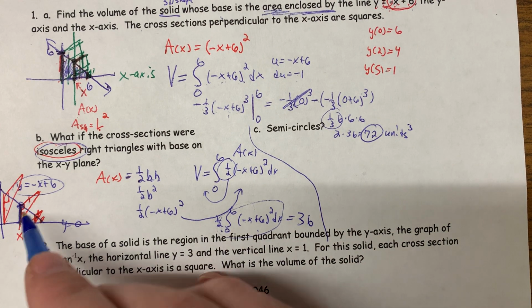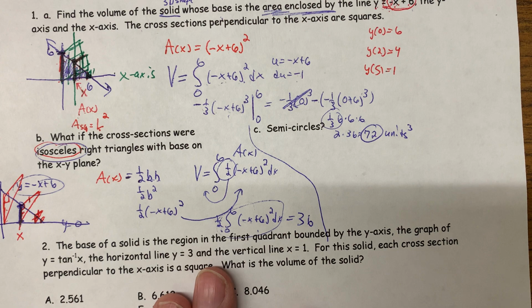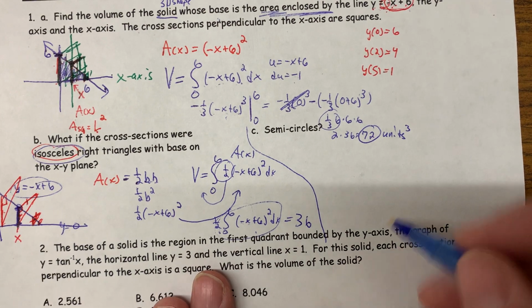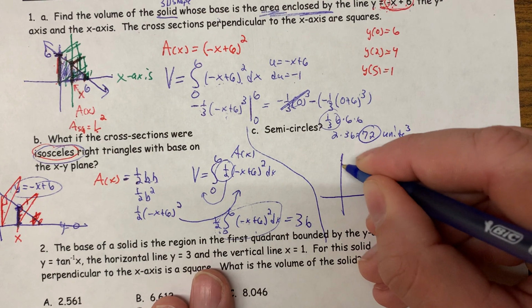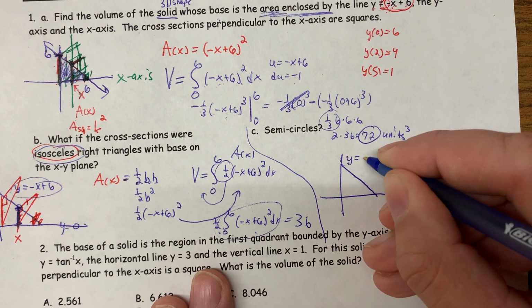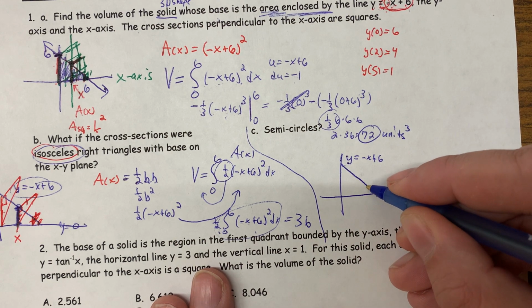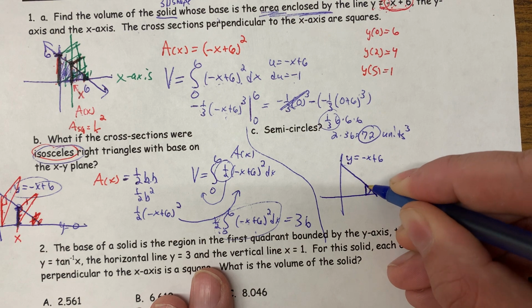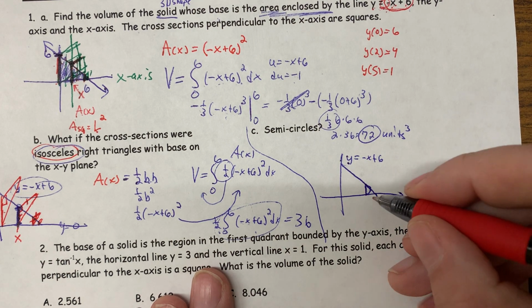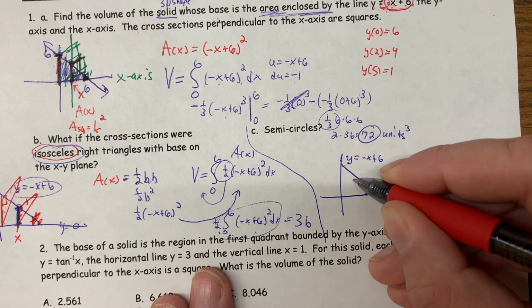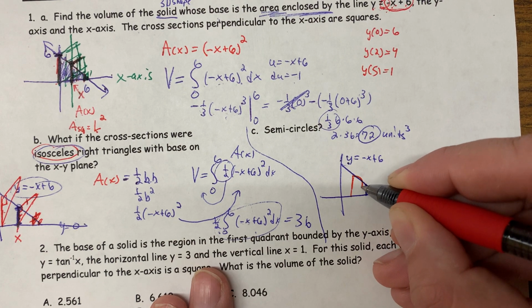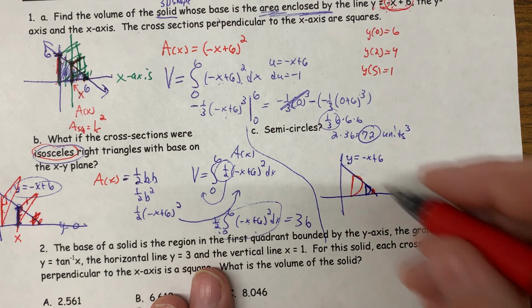Last one. What if sticking out of this same shape, so the same guy, y equals negative x plus 6, now what if sticking up are semicircles perpendicular to the x-axis? So you slice it perpendicular to the x-axis, and what you find is that there are semicircles. So there are these little semicircles perpendicular to the x-axis. Okay? So this is a semicircle.